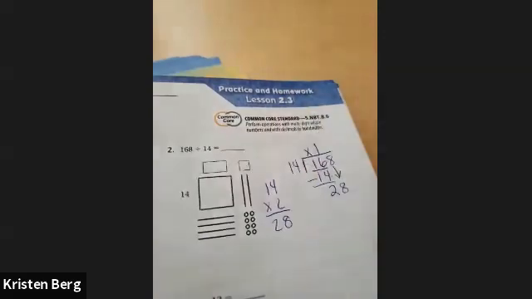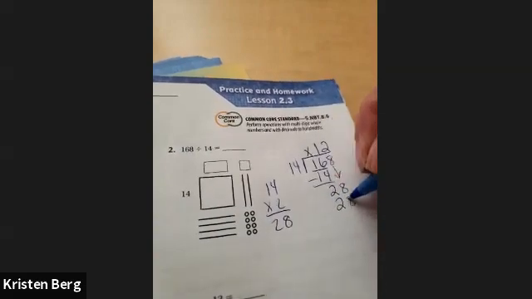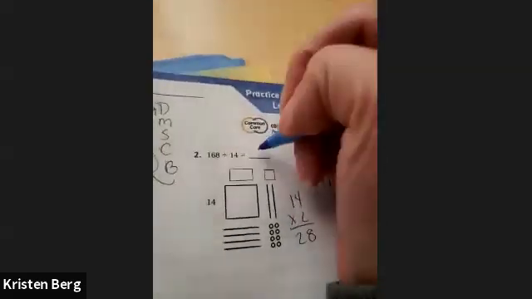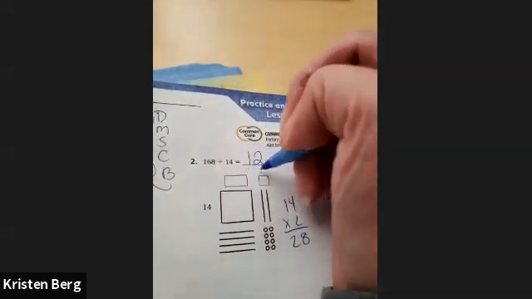That would be 8 and a 2. So yep, that went in twice, so I'm going to put a 2 up here. That would be 28 with 0 remaining, so then that would be 12. 12 is our answer. Now, how can I separate this out?